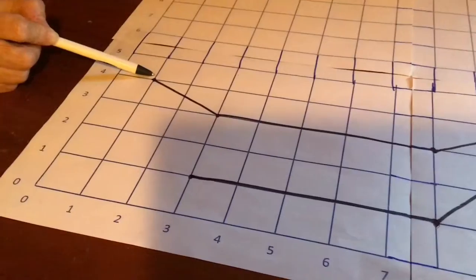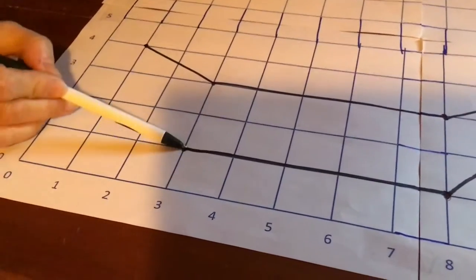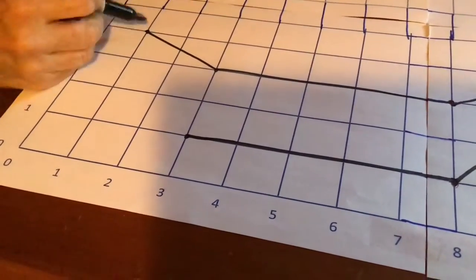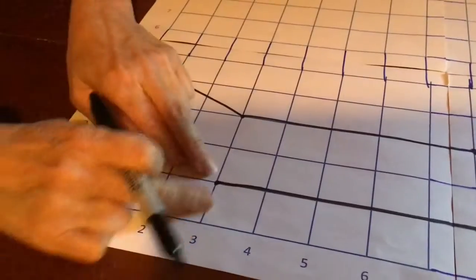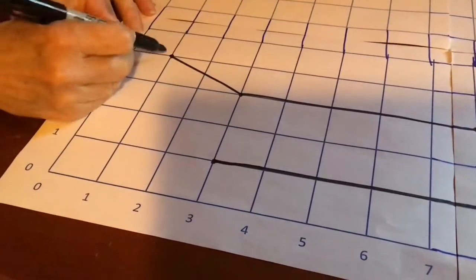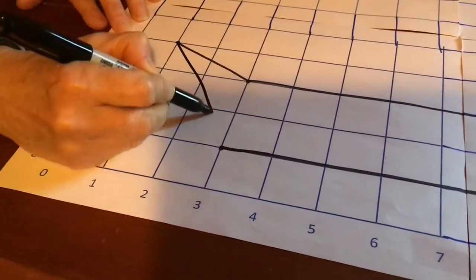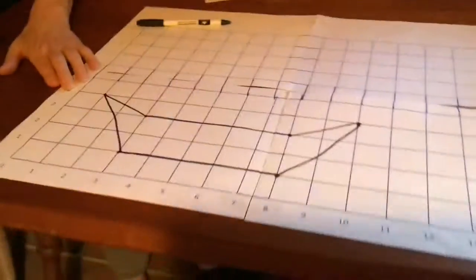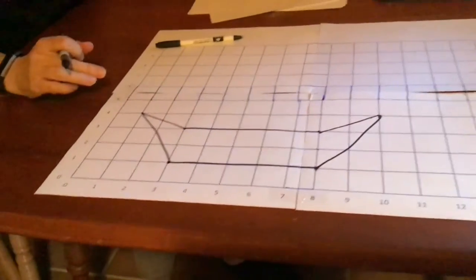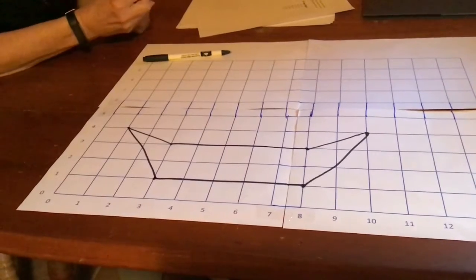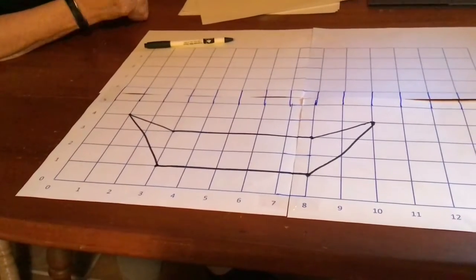Now I'm doing 3, 1. Oh, which is the one that we did there. So we're just connecting, see, the 3 and then the 1 that was our first one. So we're just going to connect those 2. Here we go. There's our first object. Is it looking like anything to you yet?